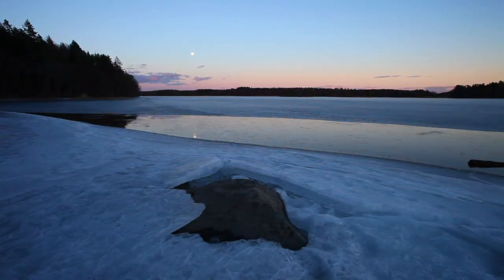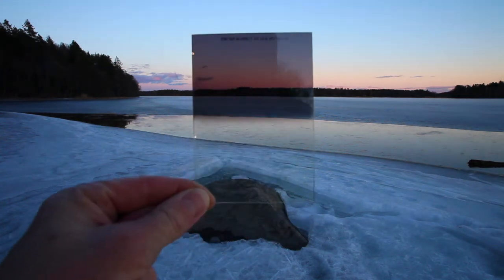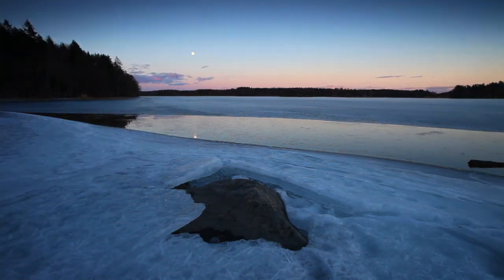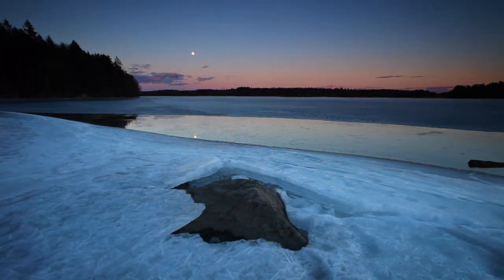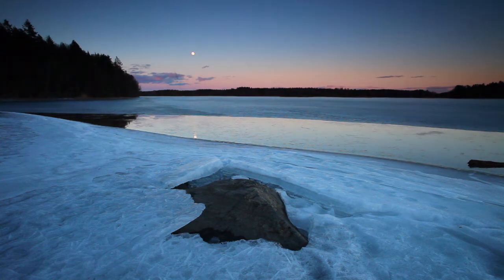I'm shooting in aperture priority, and I'm using aperture f16, and I have ISO 200, and then my camera will select the shutter speed for me, and I will also balance the light between the foreground and the sky with a graduated neutral density filter, and you can see what happens when I put it in front of the lens. Here it is, here it comes, and see, it's a better balance between the sky and the foreground. Much better.